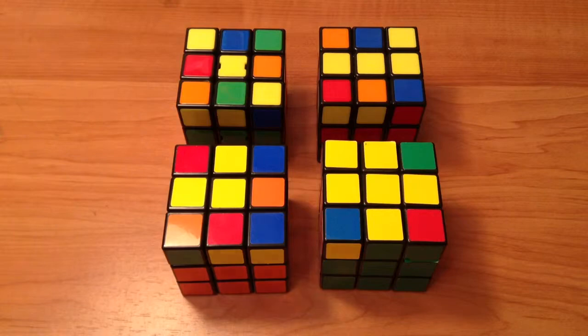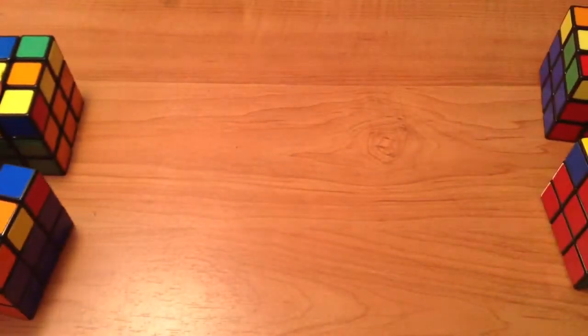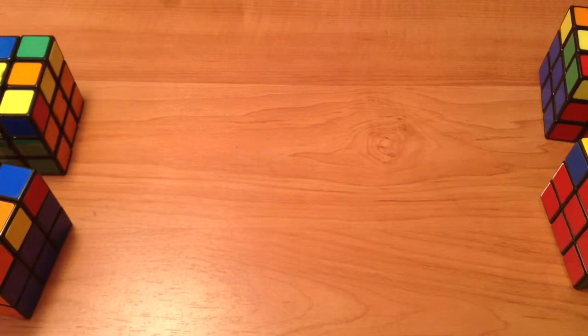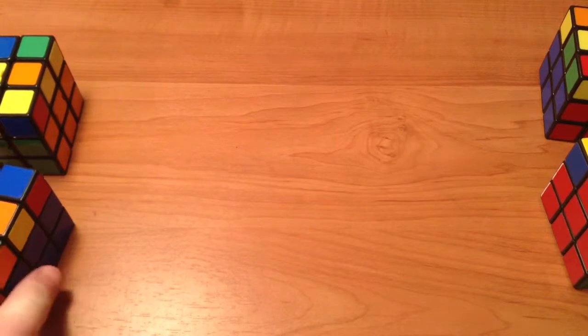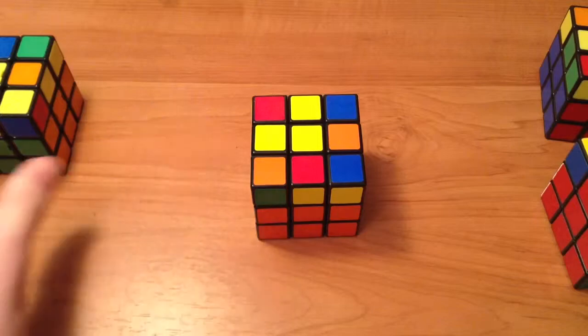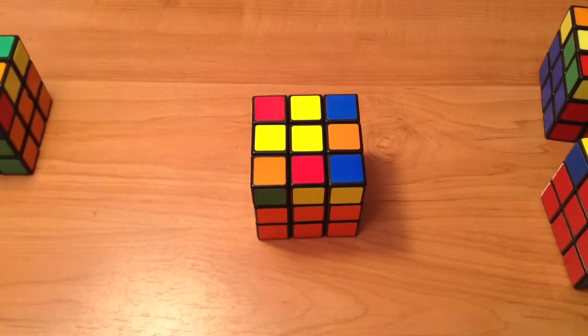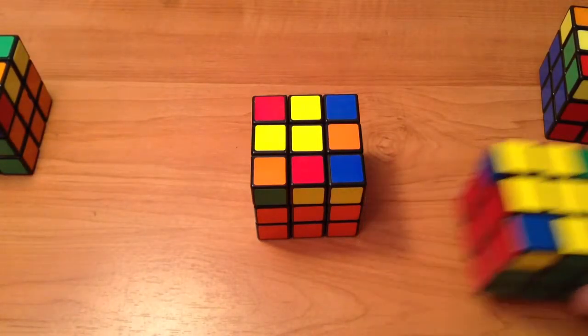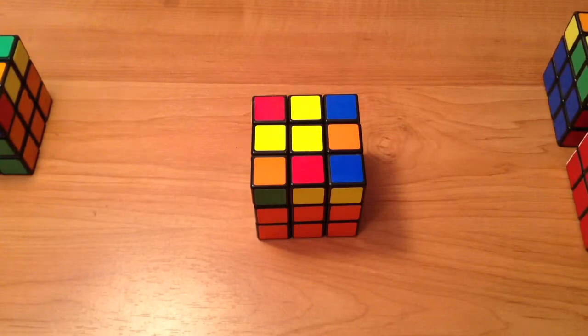The algorithm is F-U-R-U-I-R-I-F-I. I will start with the J because you only need to apply the algorithm once. I would start with the cross, but you need to do absolutely nothing to fix that because it's already at the point where we need it to be.